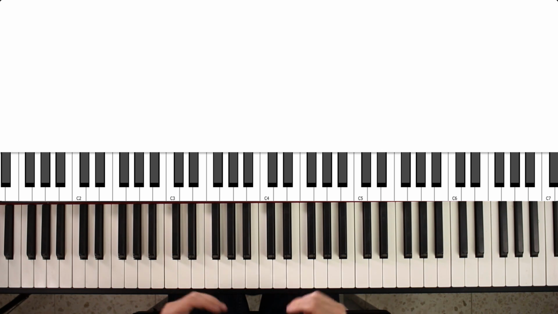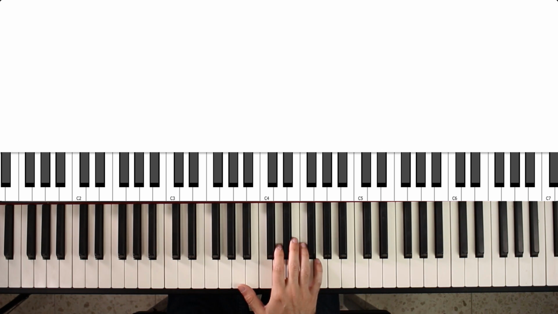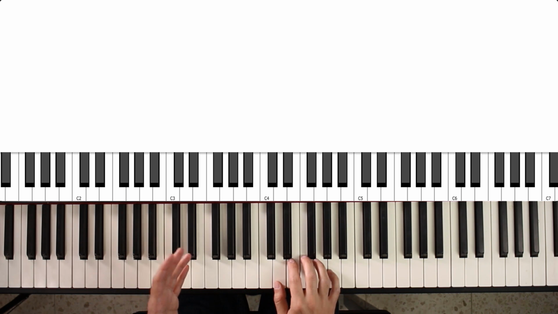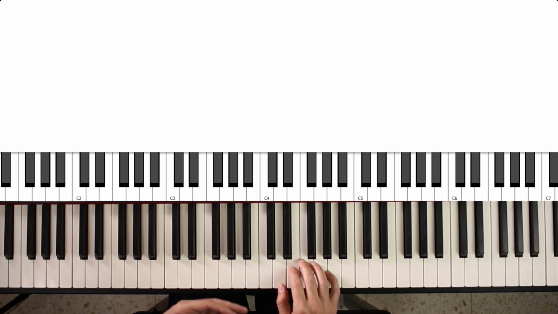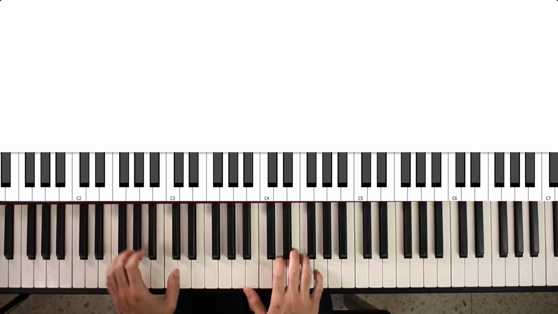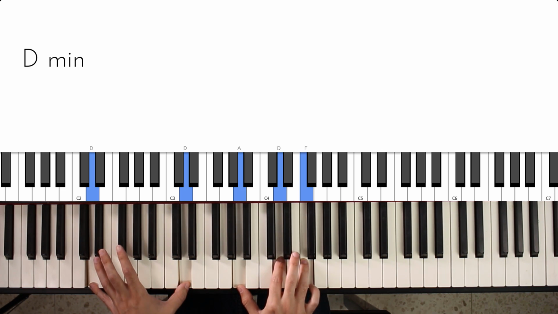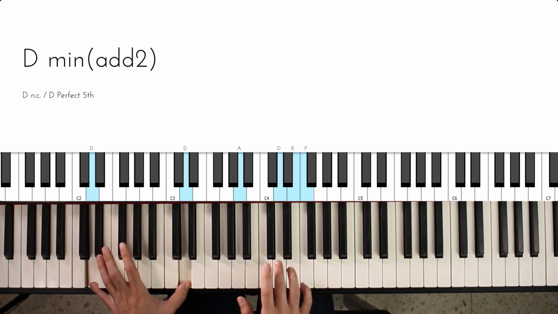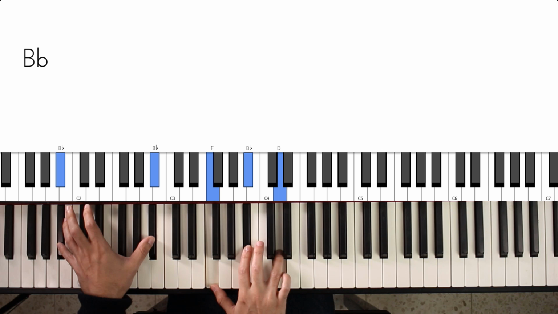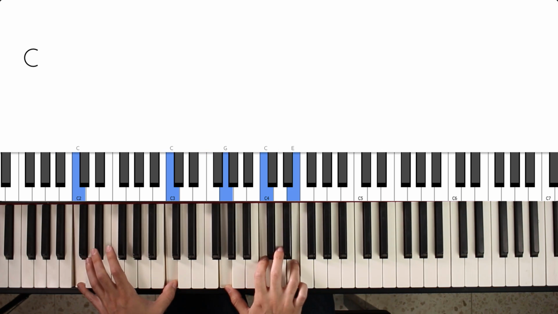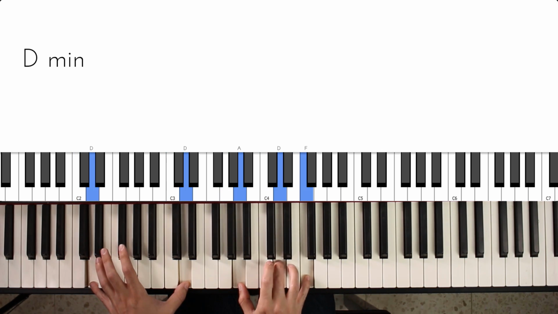Okay, so now that you've listened to the piece, let me start by walking you through the different chords. This is a piece in the key of D, and it's a minor piece, and the first chord is a D minor. Then it's a B flat major to a C major, and then it repeats.